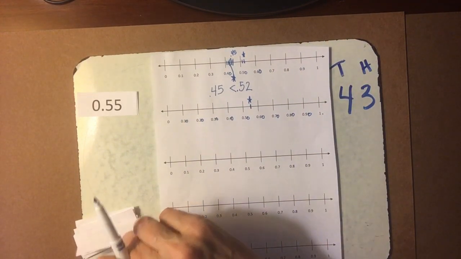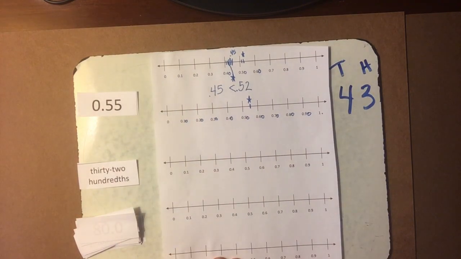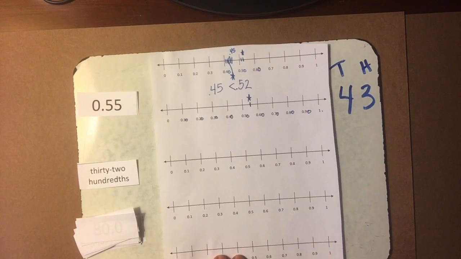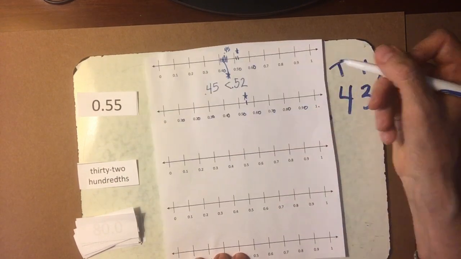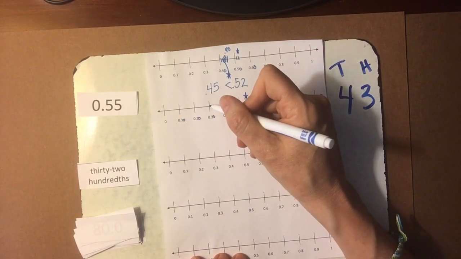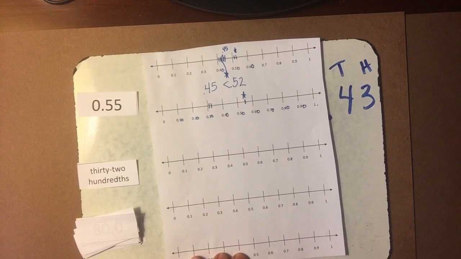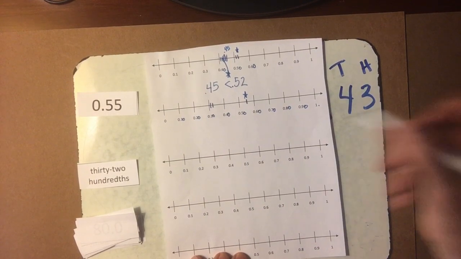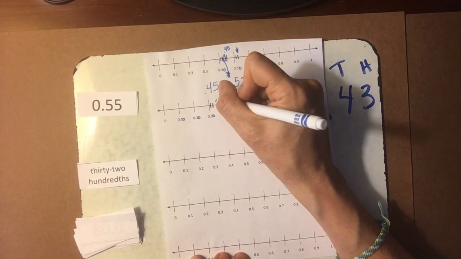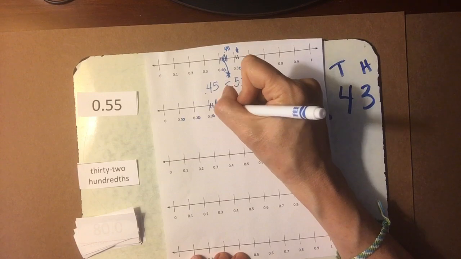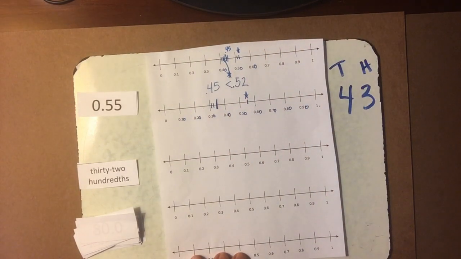Let's see how I did. I got 32/100ths this time. So I'm going to go to my 30, and I'm going to count up 1, 2. And my benchmark for 5 would be about here, right? It's a little crooked, but it would be right about there. So 32/100ths. So now I'm going to go ahead and write my sentence.